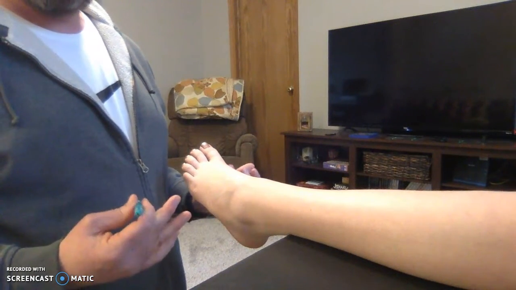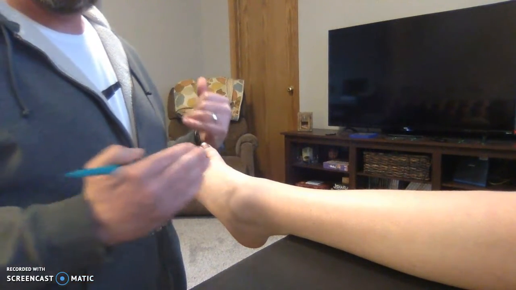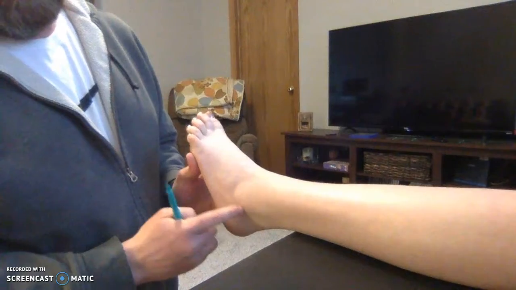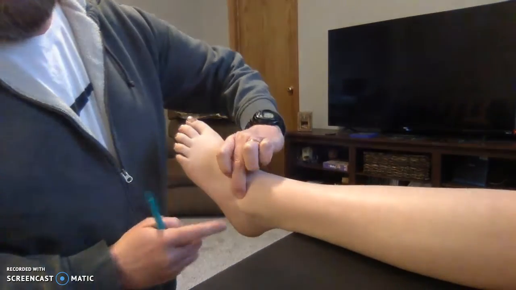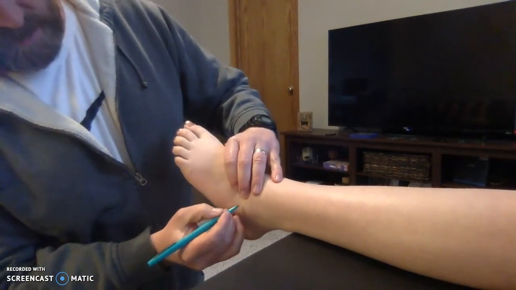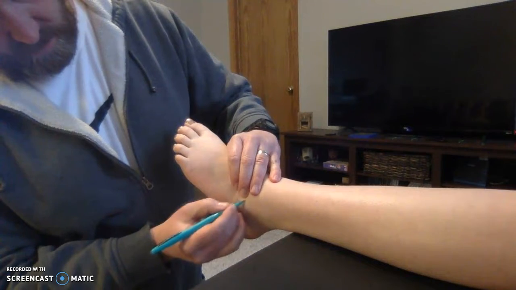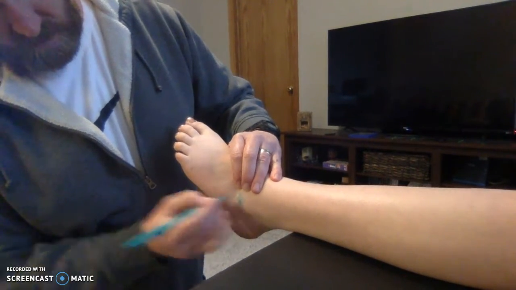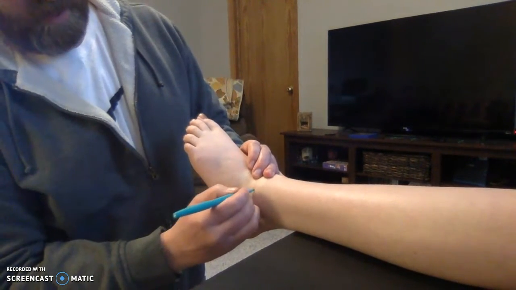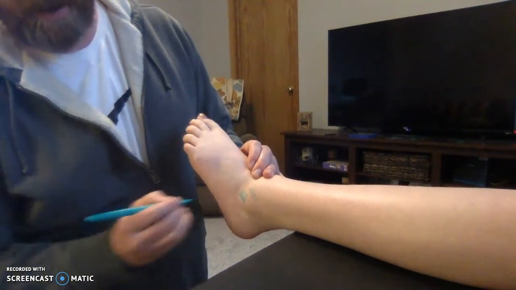So to figure out where the ligaments are, you have to go where those bones are. So lateral malleolus right here, talus is just in here. So the first ligament, the ATF, is going to attach here and fill in that. Okay, so that is your ATF.